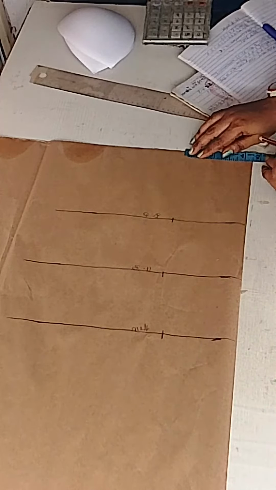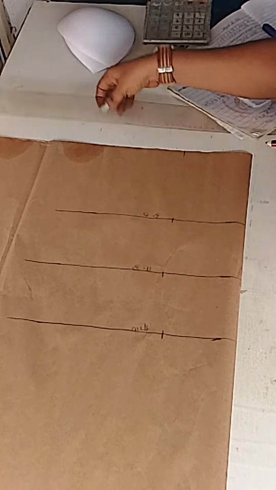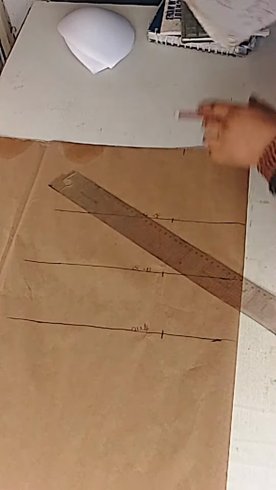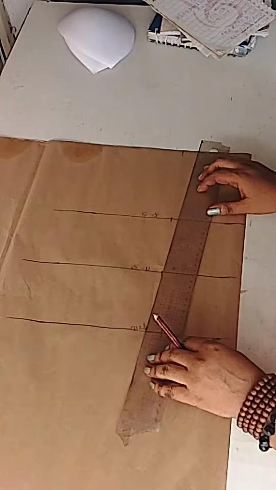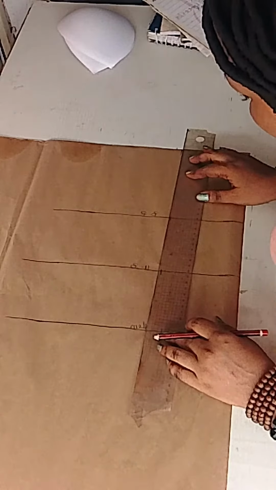So we are inputting our dart leg here, and then we are going to connect with a straight row.